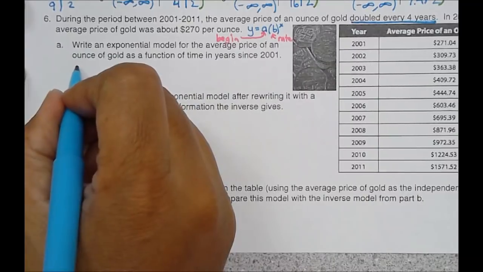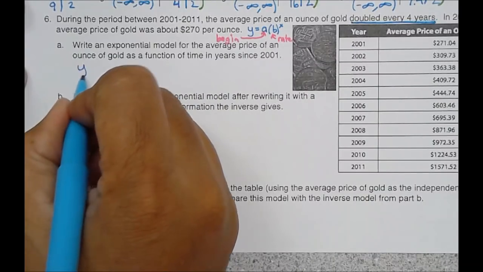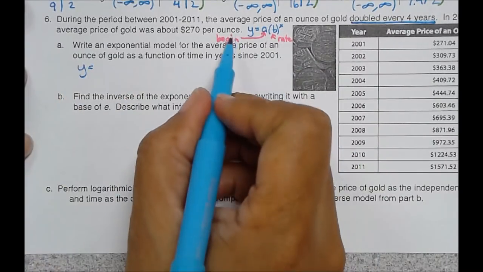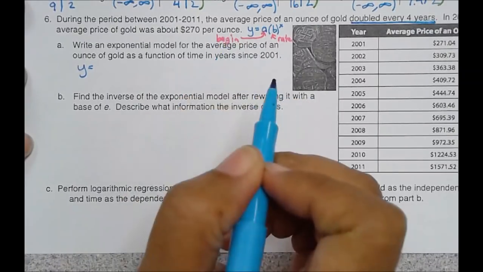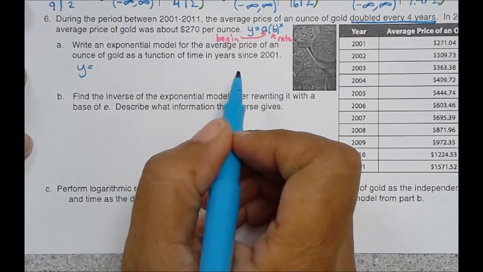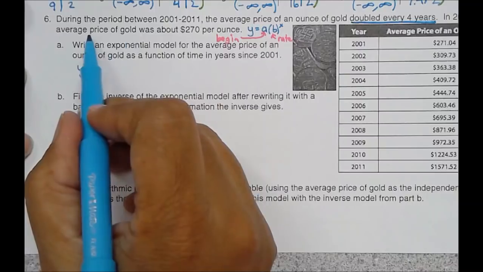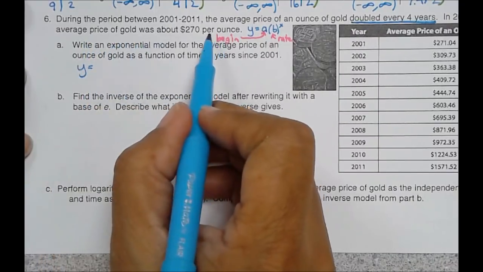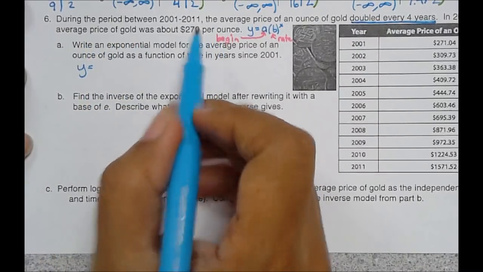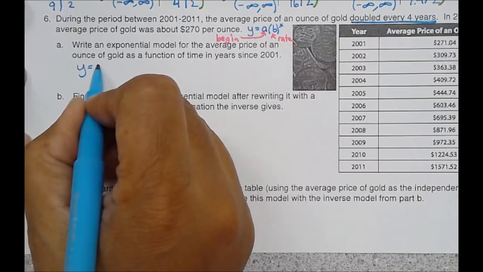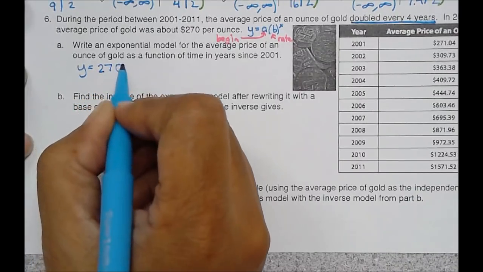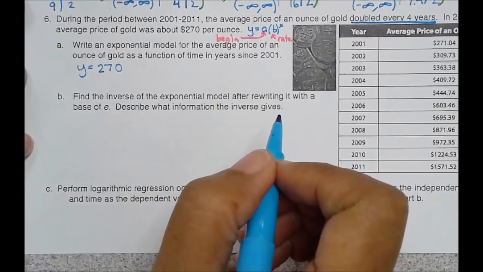So here we have y equals, and then what is the value that you begin with? Well, in the year 2001, the price of the gold was about $270 per ounce. So the initial value is 270, and here's the part that gets a little tricky.